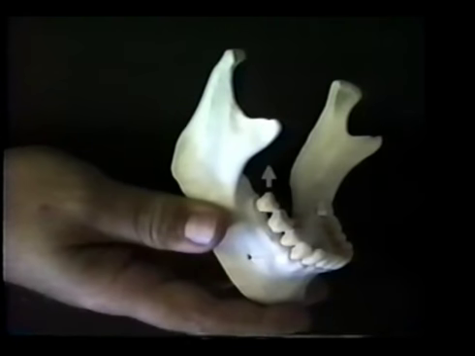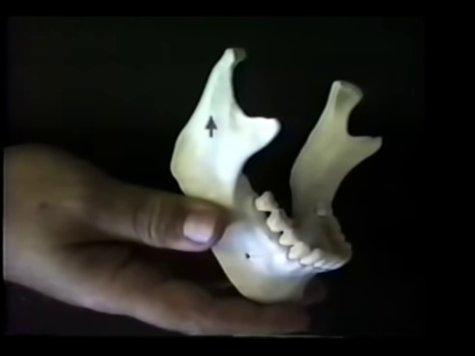So the mandible has the mental foramen, the mandibular condyle, and the coronoid process.